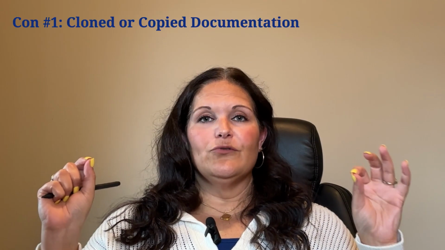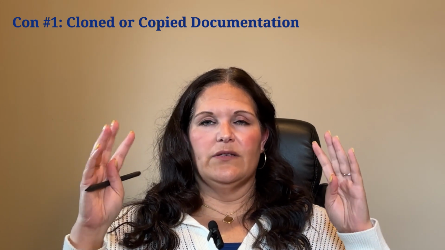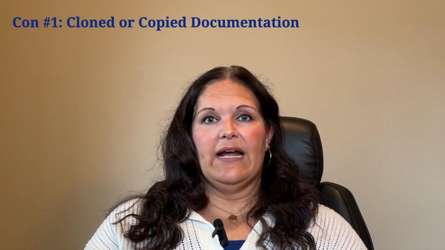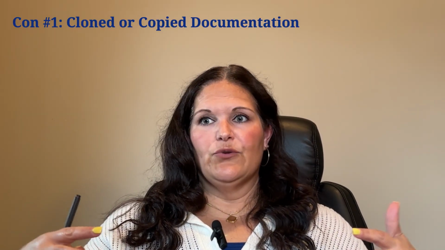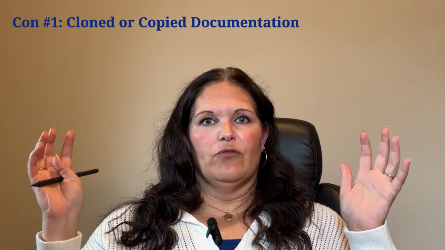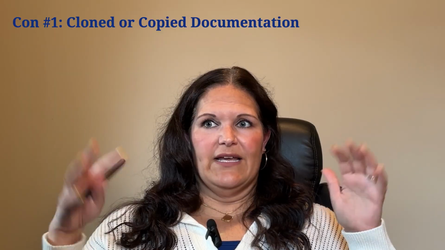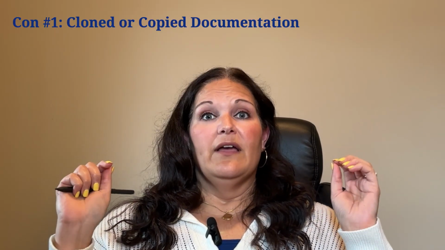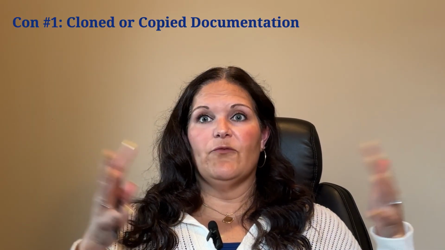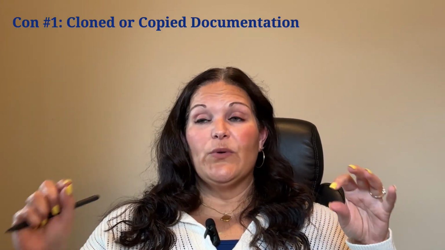Number 1, cloned or copied documentation. I see this all the time and it's so disheartening, okay? One of the biggest audit concerns that I have as a person who oversees a practice is the copy and paste of a template, or loading a template and not reviewing it and just letting it be. Oh my gosh. Providers may accidentally carry forward outdated information if they're cloning, right? So not okay.